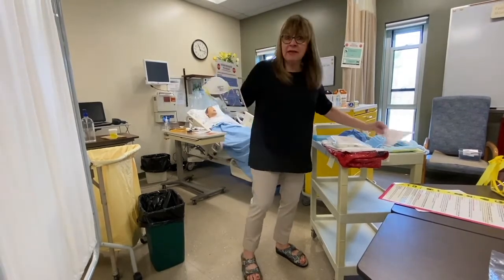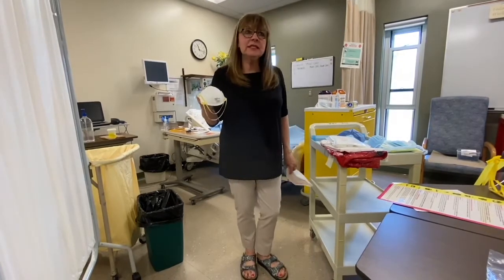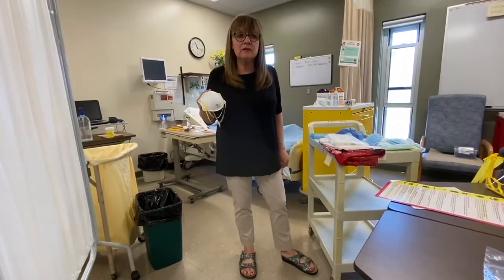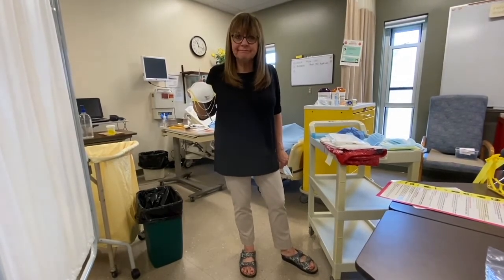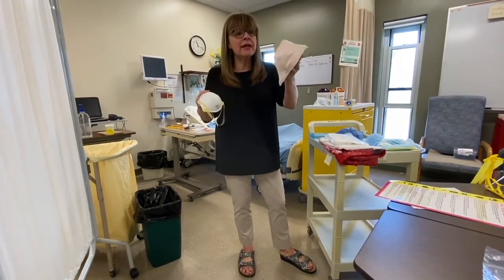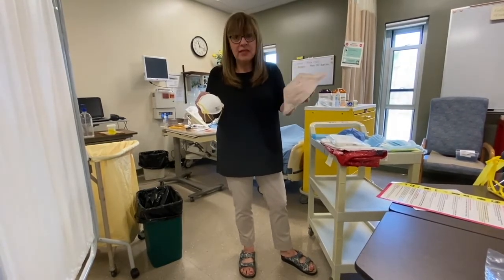This is an N95, and I know you've seen different things on the media lately because of COVID-19, but it's only supposed to be used once for each patient. This is another N95 mask, and this does the same thing.